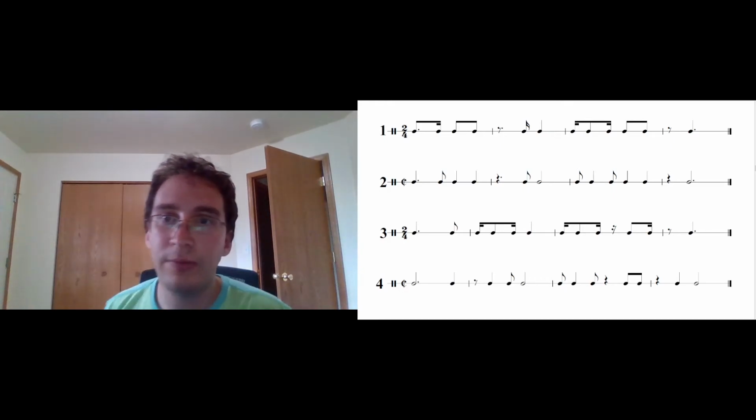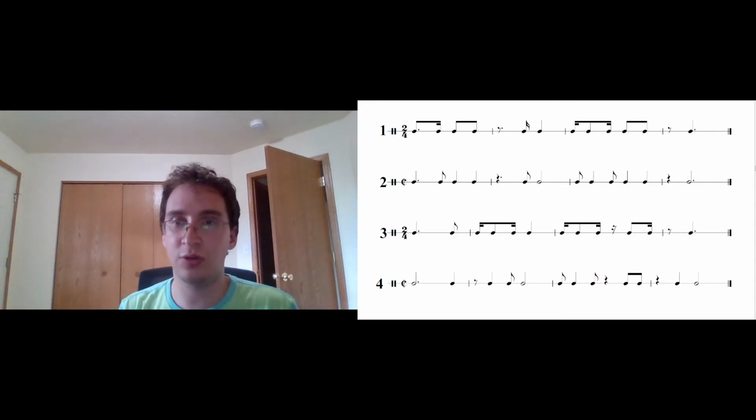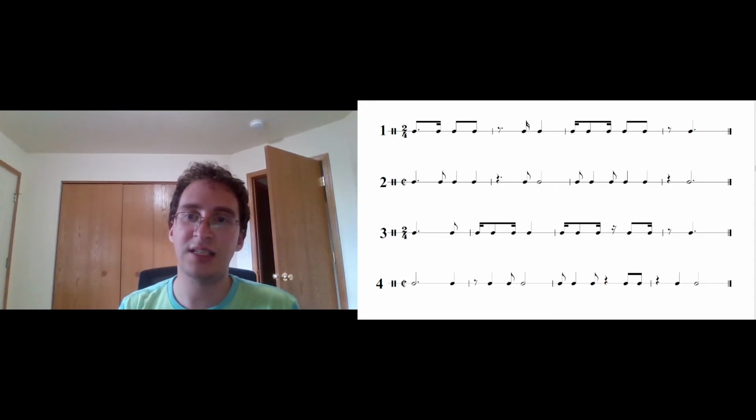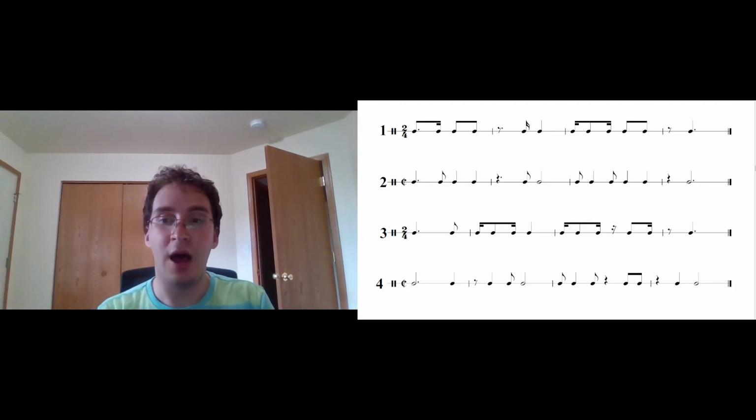The second example is exactly the same thing, but in cut time. 1, me 2, D, me 2, 1 ka, me 2, D, D. So that's what's going on here.